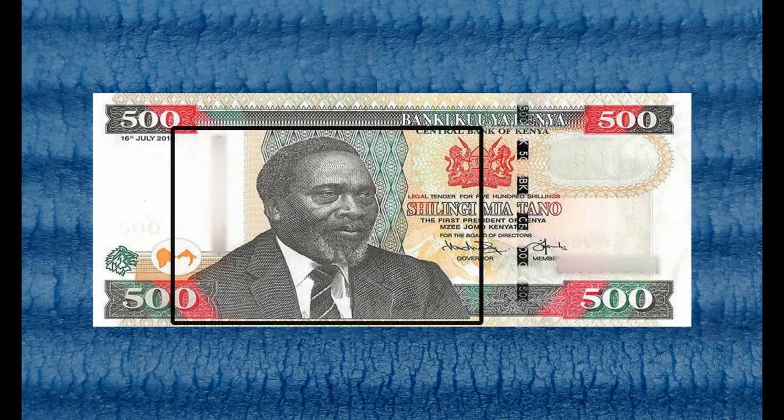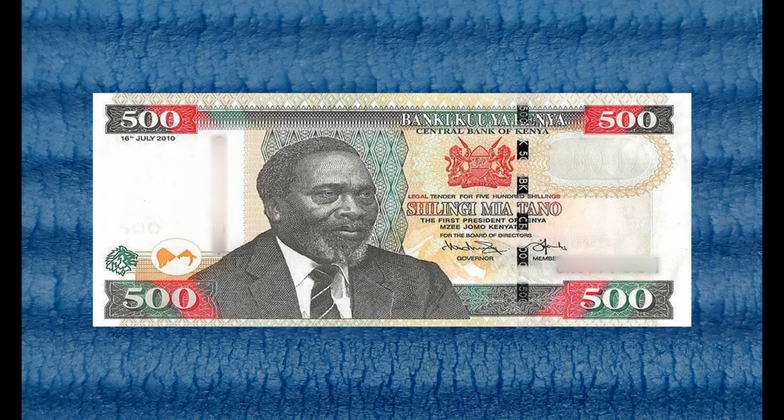Next, at the center, it has an intaglio portrait of Mzee Jomo Kenyatta, the first president of the Republic of Kenya, who is lauded as the father of the nation. Next, it has an image of Mount Kenya as background image. It is the highest mountain in Kenya, and the second highest, after Mount Kilimanjaro in neighboring Tanzania, in Africa. Next, it has the text Benki Kuu ya Kenya in Swahili language. Next, below the text, it has the text Central Bank of Kenya in English language.